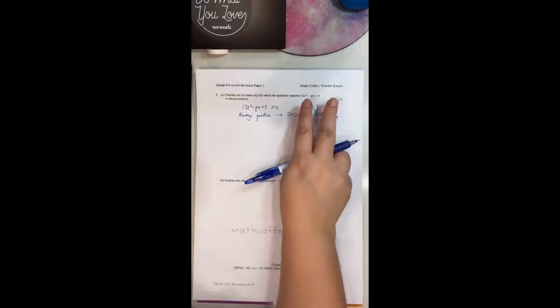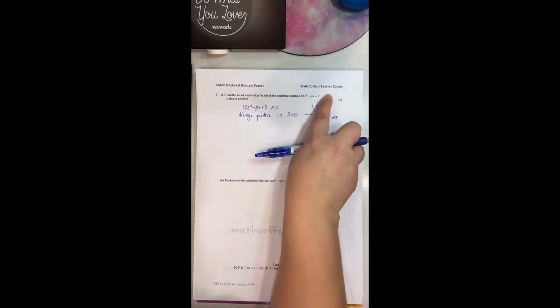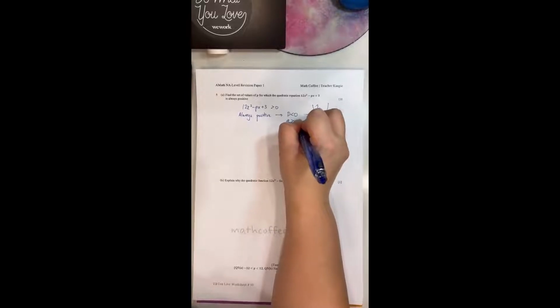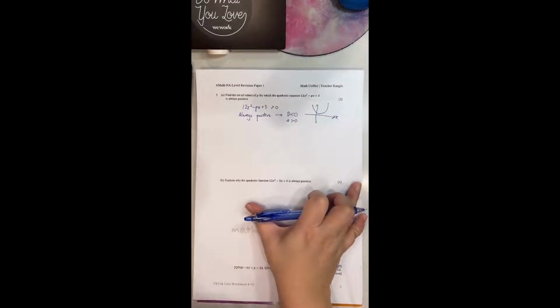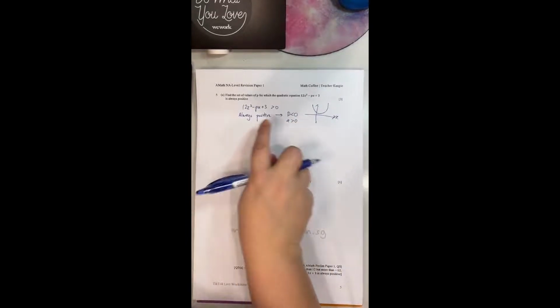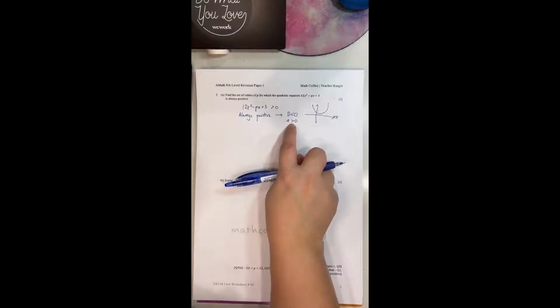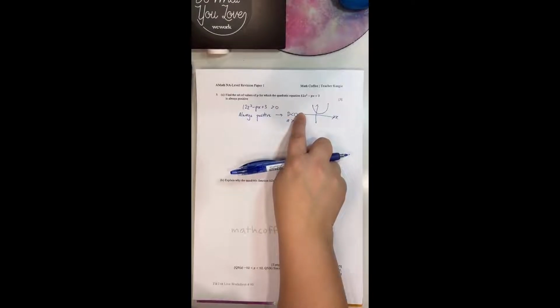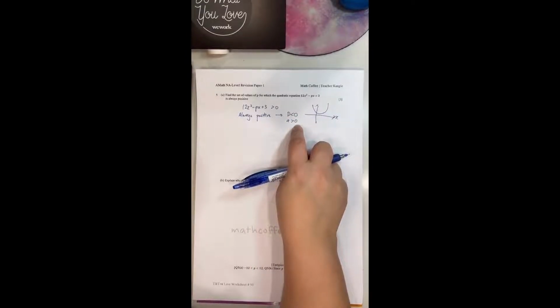And in order to be always positive, it must be a happy face. So your A must be more than 0. So you must remember to state the happy face for this situation. Always positive: discriminant less than 0, A is more than 0.